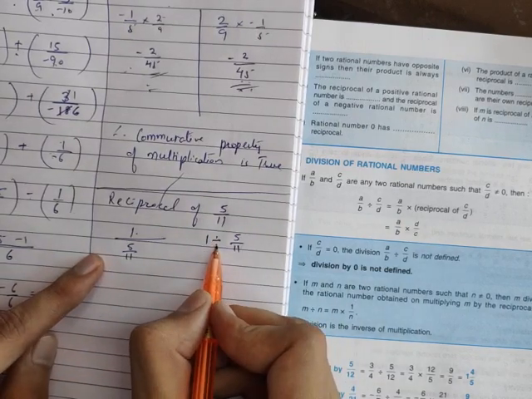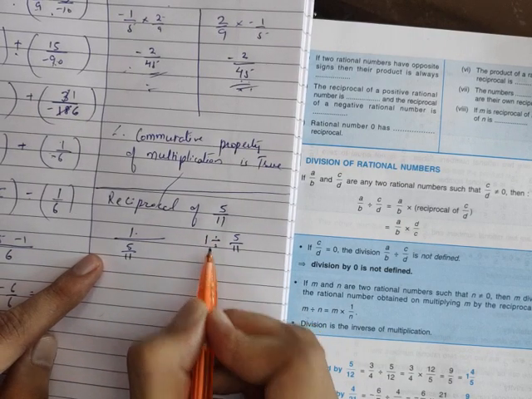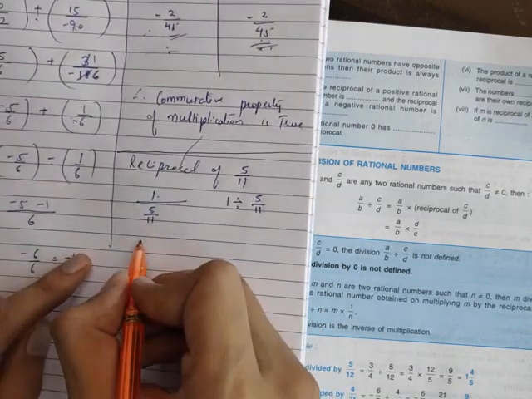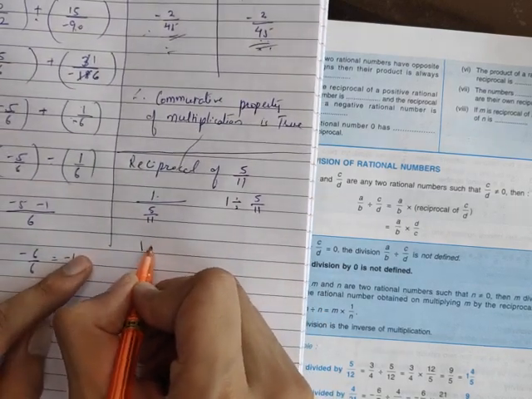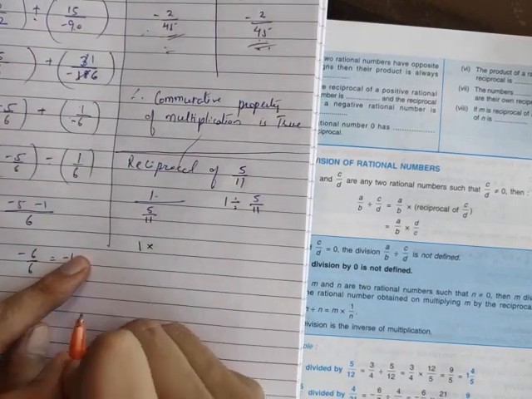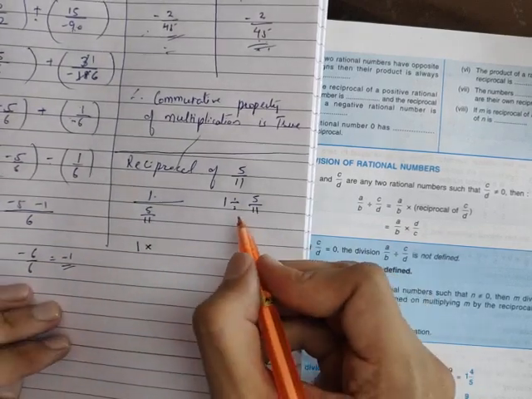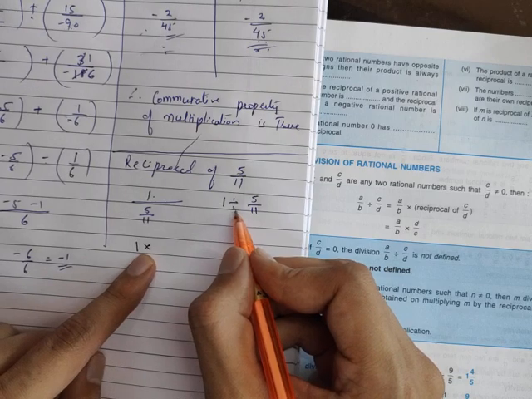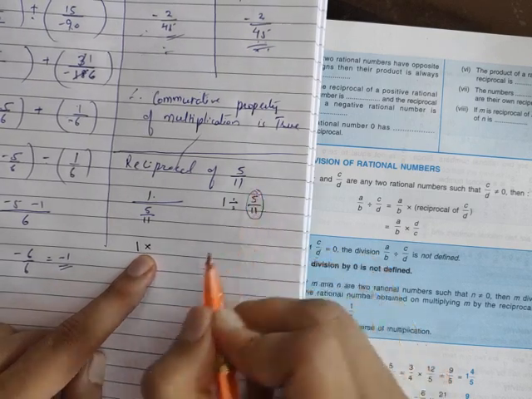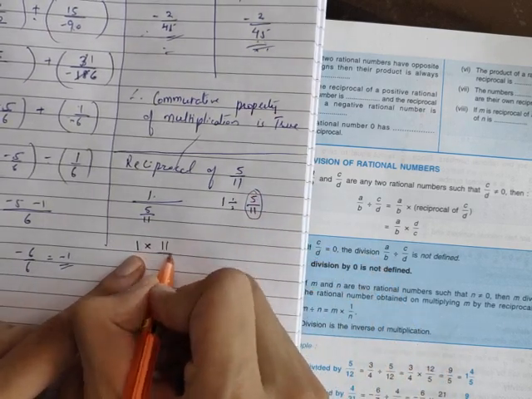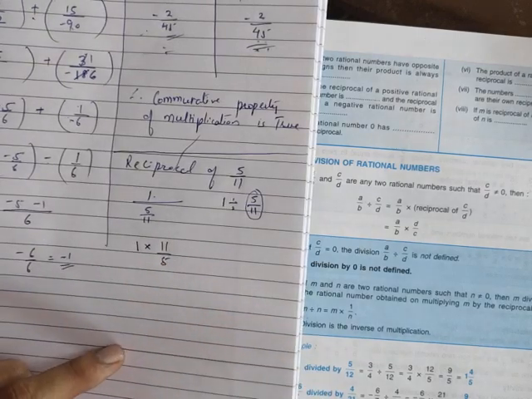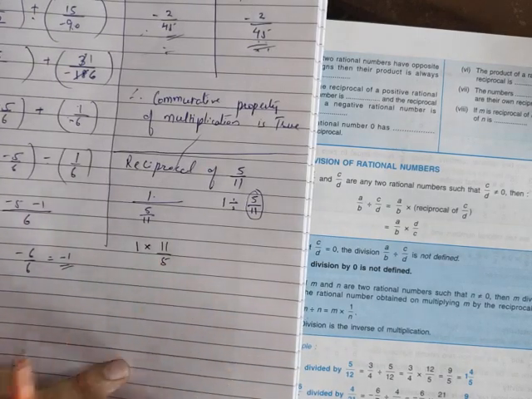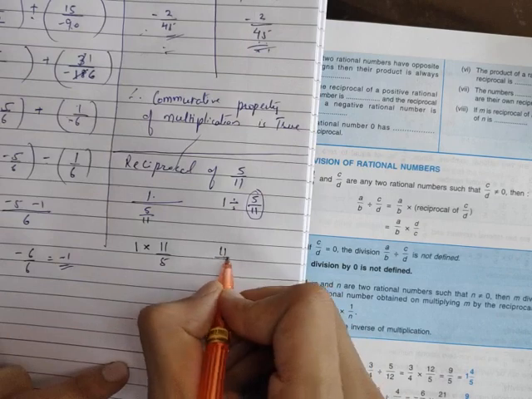Division can be converted into multiplication. How? Next step. I'll say 1. Instead of division, I can write multiply now. How? When you convert from division to multiplication sign, you'll have to reciprocate this number. That means ulta. 1 by 11 upon 5. Sorry, 1 multiplied by 11 upon 5. Answer is 11 upon 5.